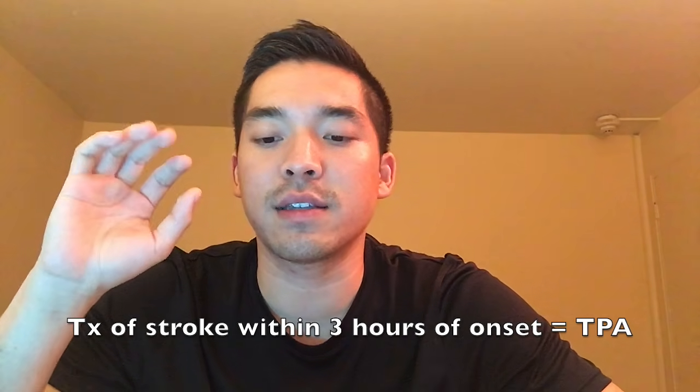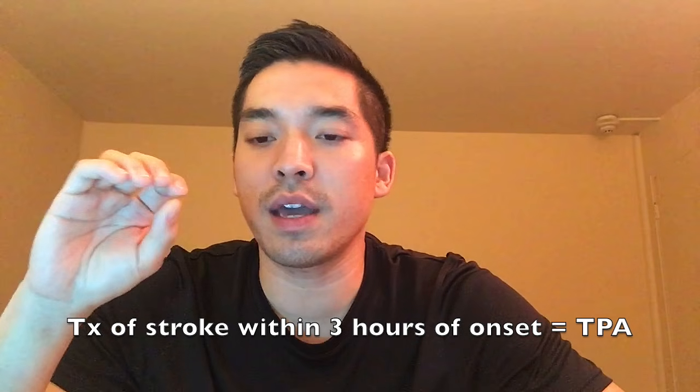Because the main treatment for ischemic stroke is TPA. TPA dissolves the clot, but it also increases your risk of bleeding. So when you do a head CT, it's just to ask yourself, is this hemorrhagic or not? Because if it's not hemorrhagic, then you're going to proceed with TPA. That's why you do a head CT without contrast.